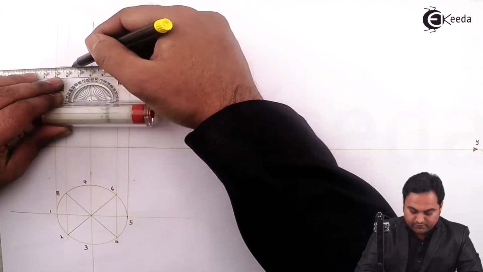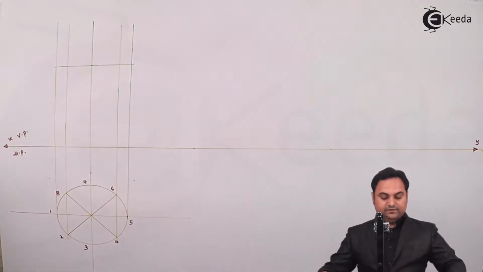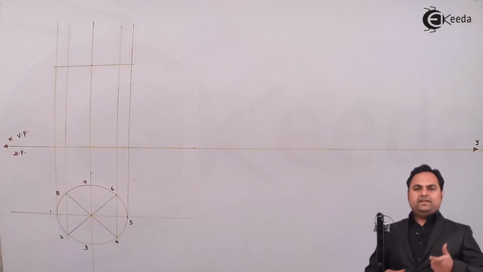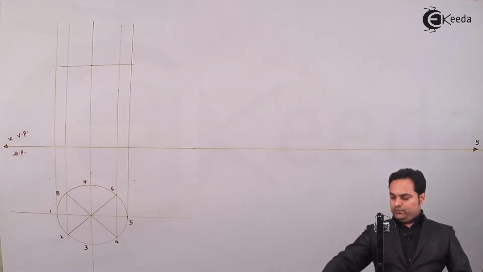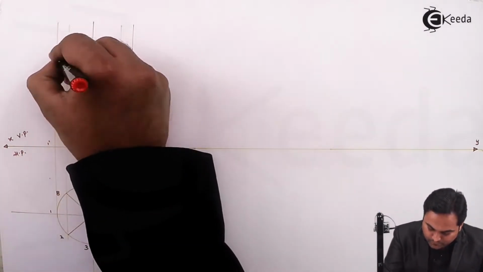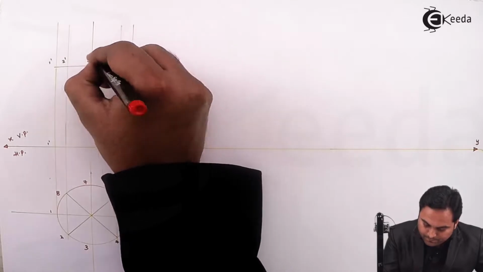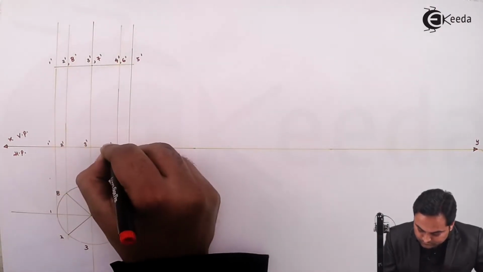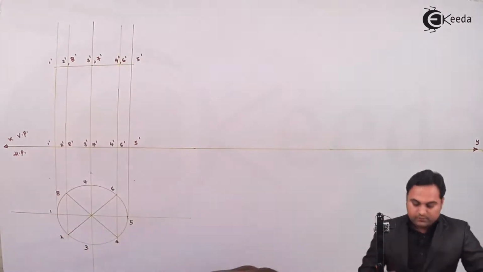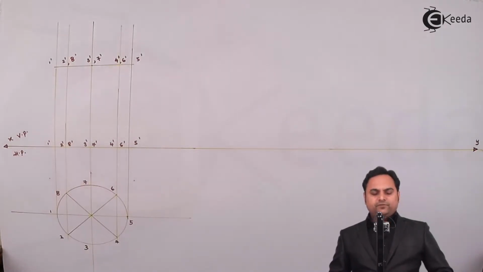Drawing a light horizontal line. Now this is the height of the cylinder. Cylinder looks like a rectangle in the front view. So I have given the notations in the front view as well.